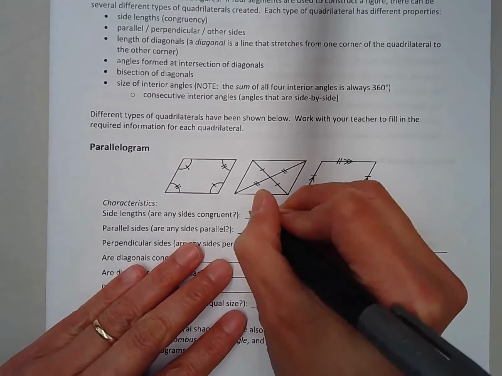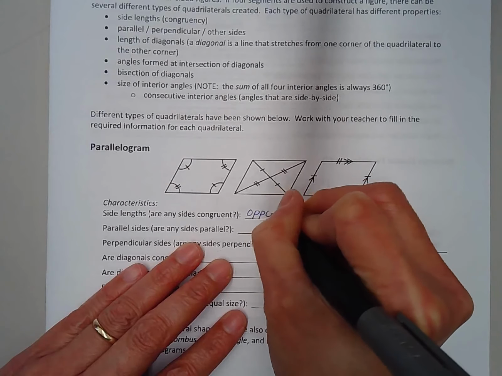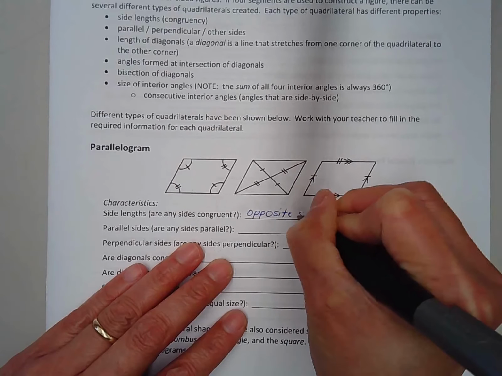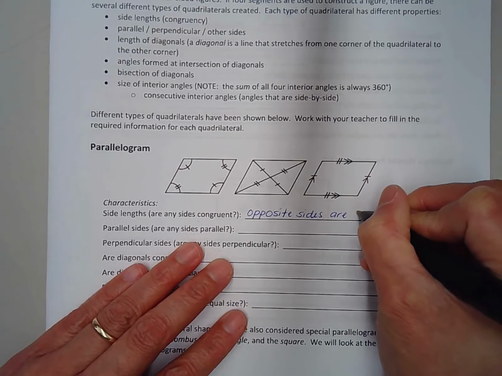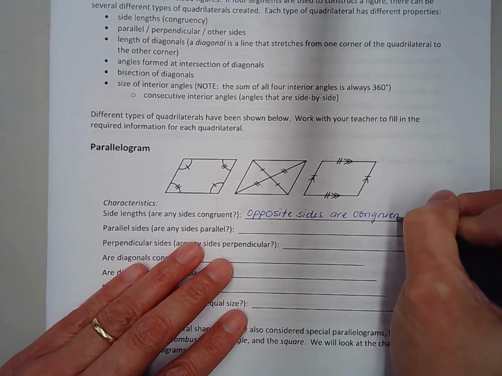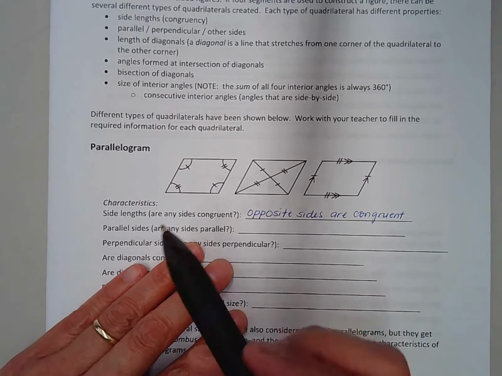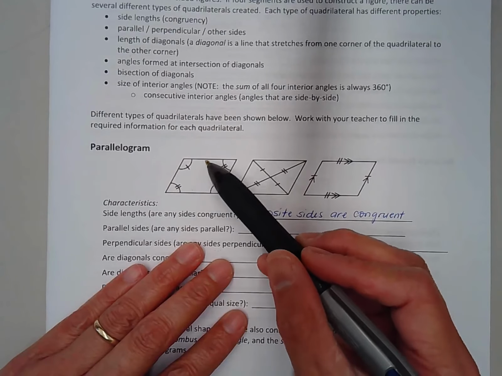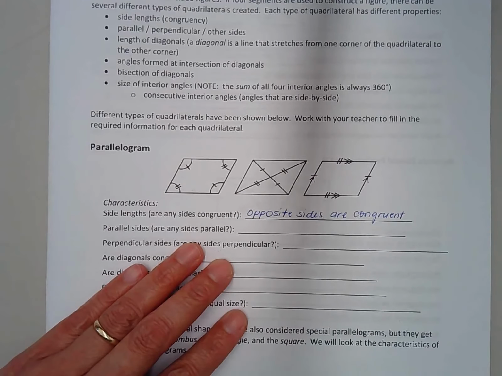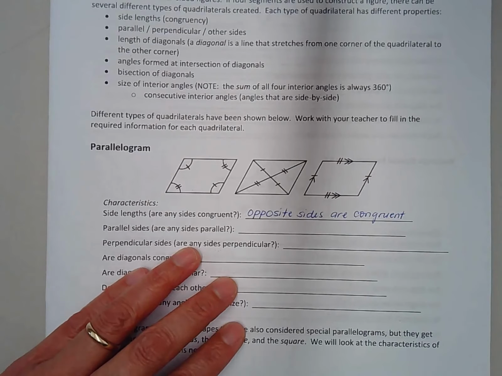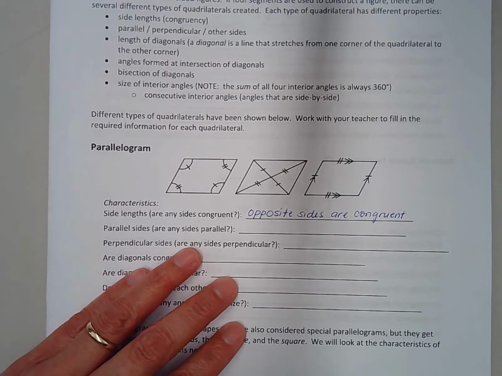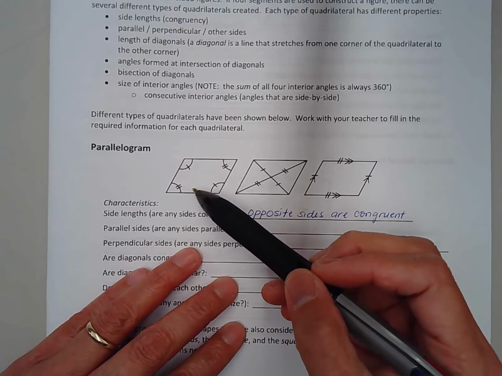So we can say opposite sides are equal or congruent, right? They're opposite sides, right across from each other. Opposite sides are congruent. Yeah, opposite sides are congruent. Do you see any parallel lines? That would be perpendicular to the side, right?